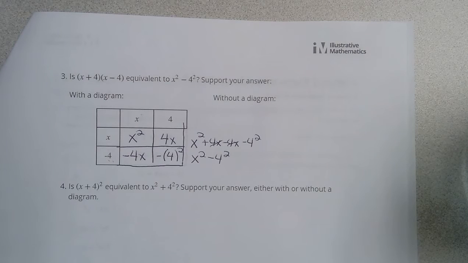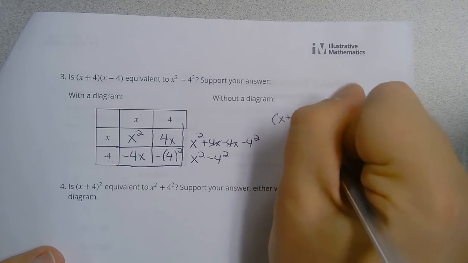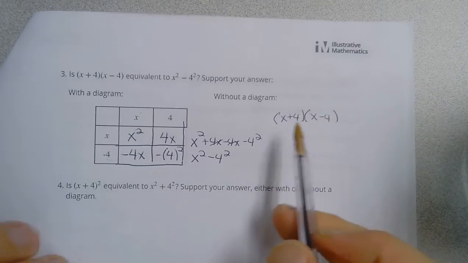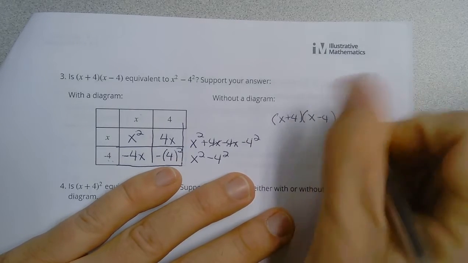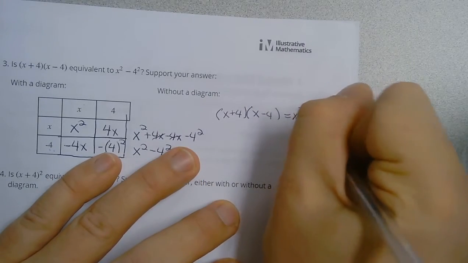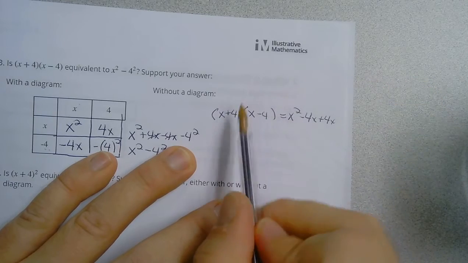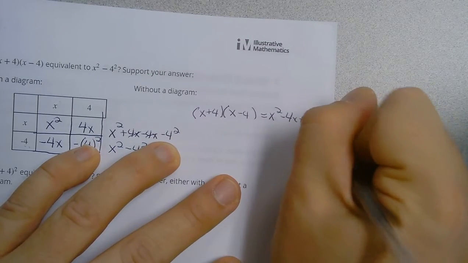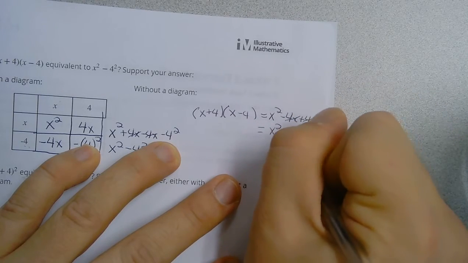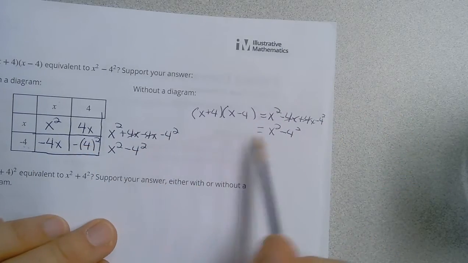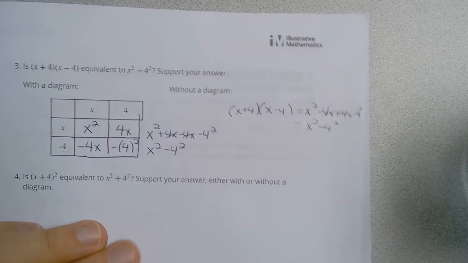And then without a diagram, we could do x plus 4 times x minus 4, and then use distribution. So x times x gives me x squared. x times negative 4 would be minus 4x. 4 times x would be plus 4x. And then minus 4 times 4 would be minus 4 squared. Crossing that out, I would get x squared minus 4 squared. So either way, that is correct. And we supported our answer with the diagram and without a diagram.